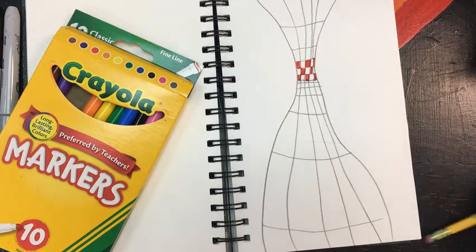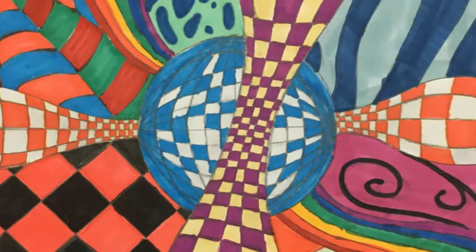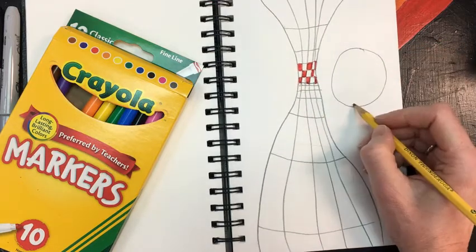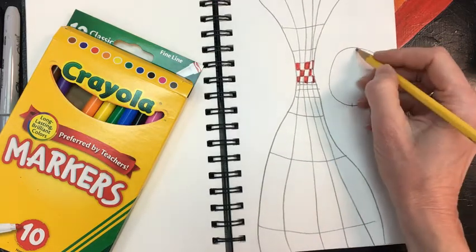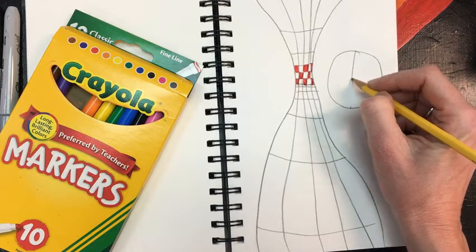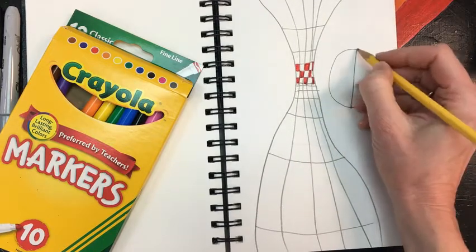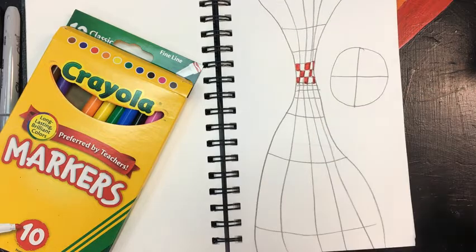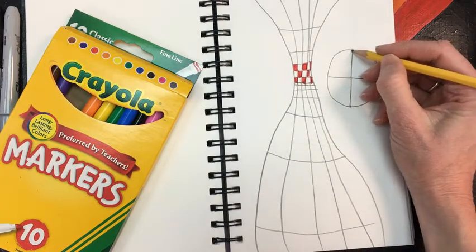If I wanted to make an orb, which is like a sphere with a checkerboard on it, you can start by drawing a circle. And then you're going to have your little access points here. And all of your lines going across, you could start with the two center ones, are going to always go to these points.